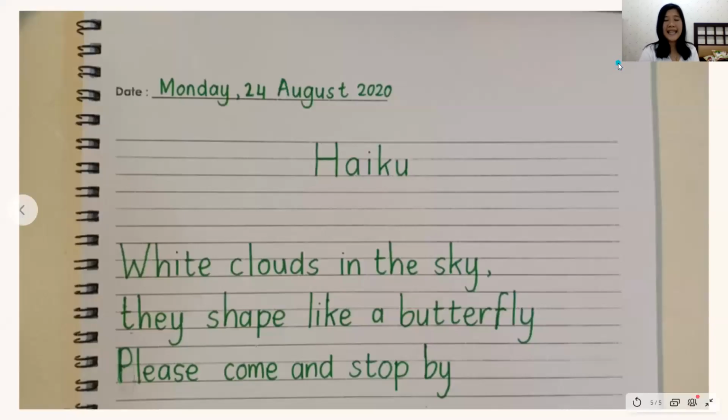This is the example of your copywork. You can write down the date. So it's Monday, 24th of August 2020. You can write the title Haiku. And then you can write the poem nicely and neatly on your copywork book.